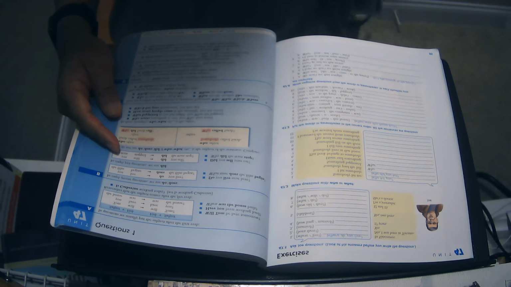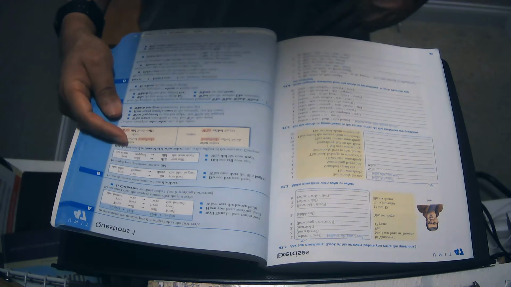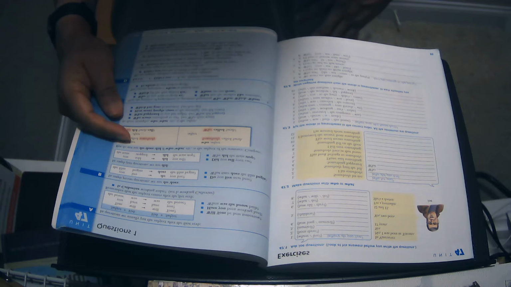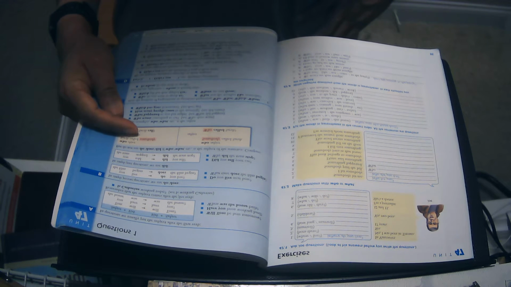Which bus goes downtown? Note the positional preposition in question beginning.